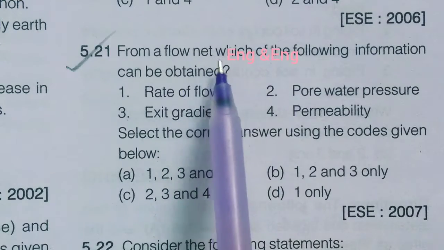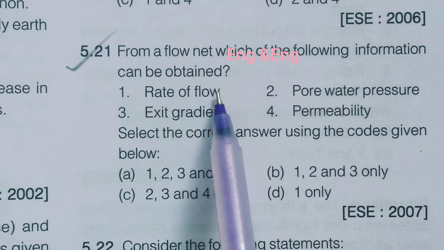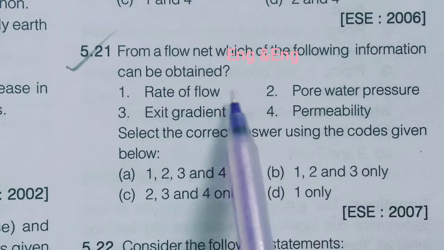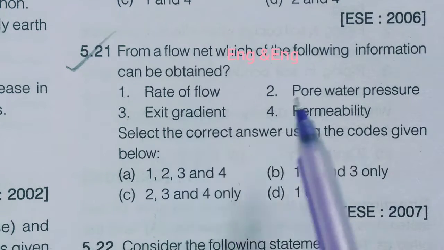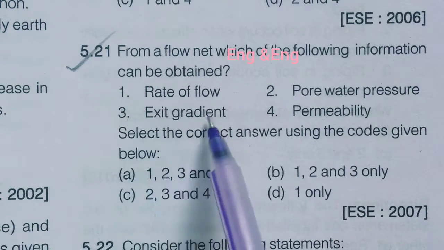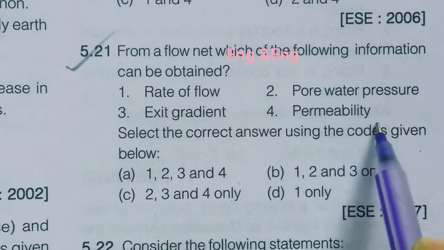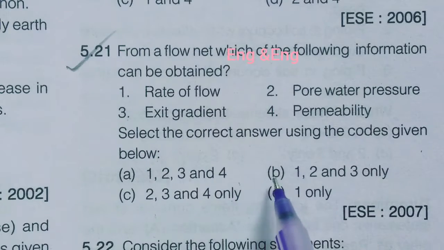Next question, from a flow net which of the following information can be obtained? Rate of flow, right? Flow net से हम लोग rate of flow निकाल सकते हैं. Discharge Q, that is, निकाल सकते हैं, ये सही है. Then pore water pressure, ये भी सही है, ये भी निकाल सकते हैं. Then exit gradient, ये भी निकाल सकते हैं. I वैल्यू निकाल सकते हैं ना. Next permeability नहीं निकाल सकते. So answer will be 1, 2 and 3. Answer will be B.